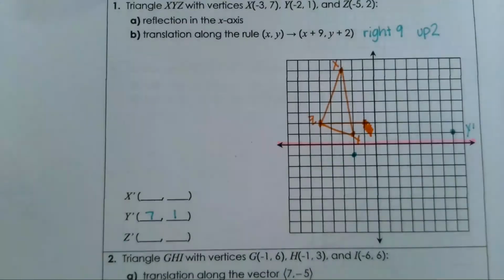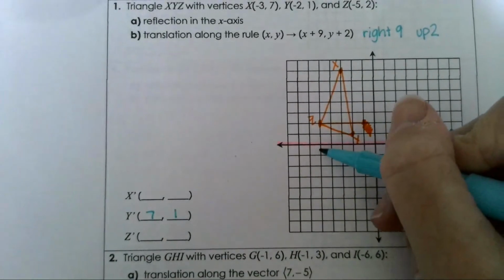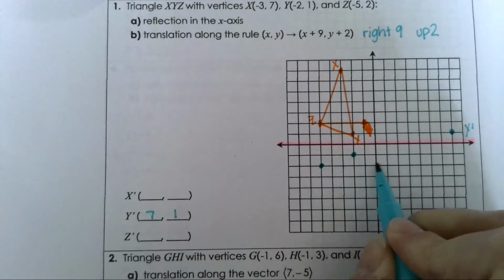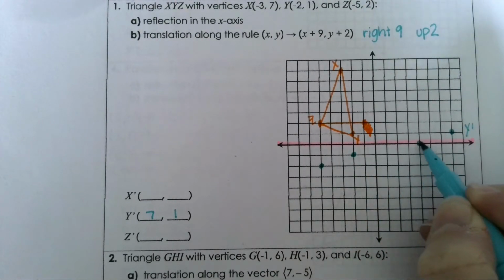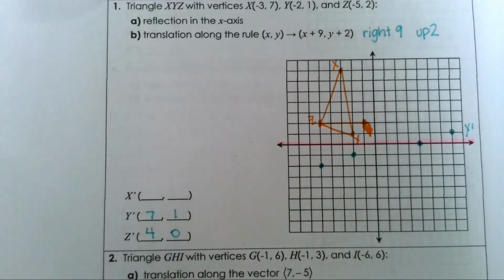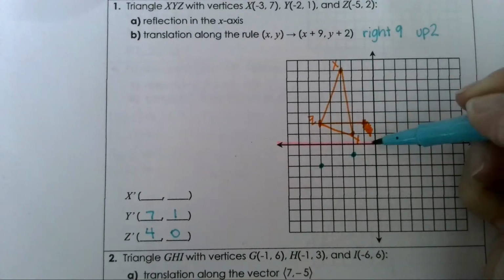So now that I've got Y prime moved, now I'm going to do Z. So that would go down to here, and then I'm going to count over, and up 2. And that appears to be at the point 4, 0. And then X was at -3, 7.